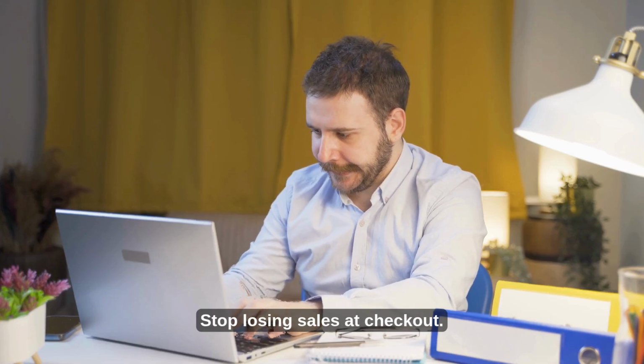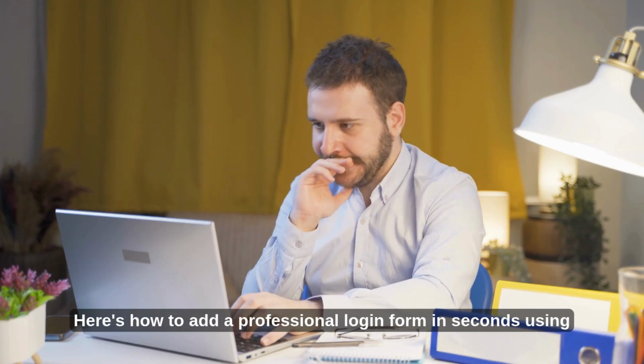Stop losing sales at checkout. Here's how to add a professional login form in seconds using ShopLentor.